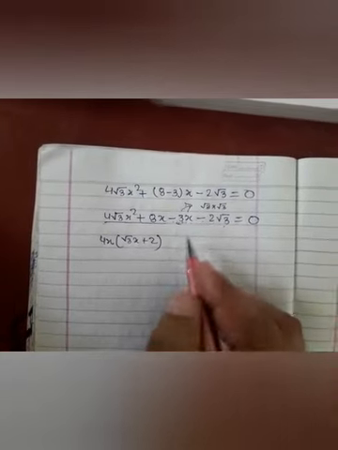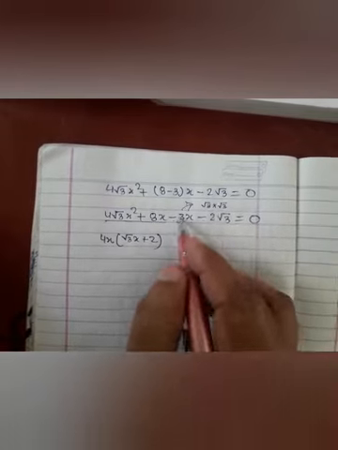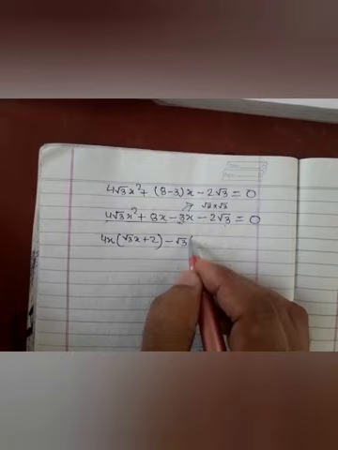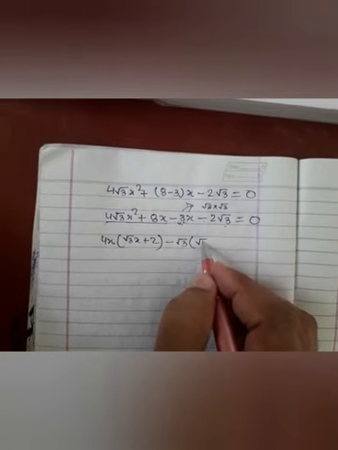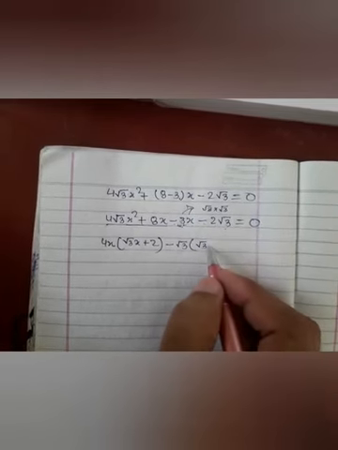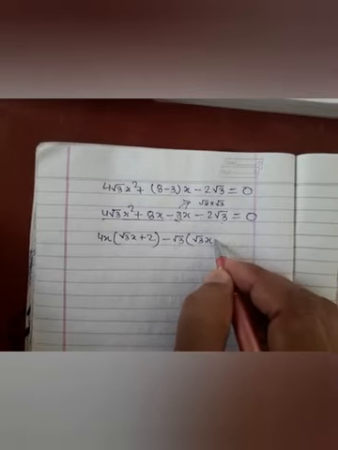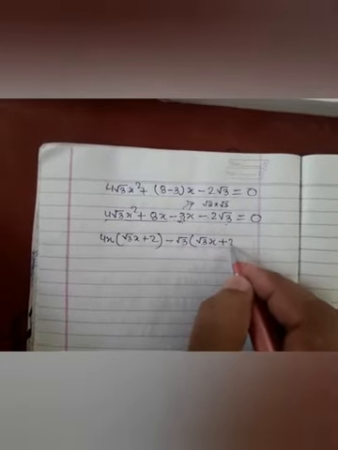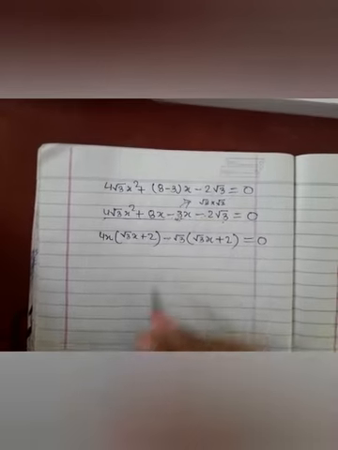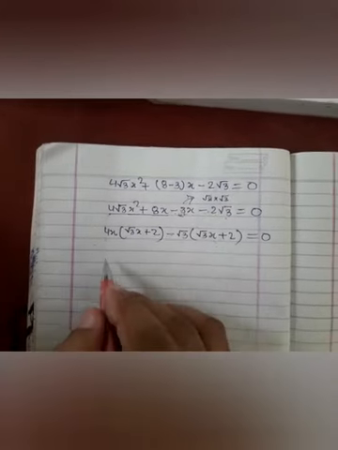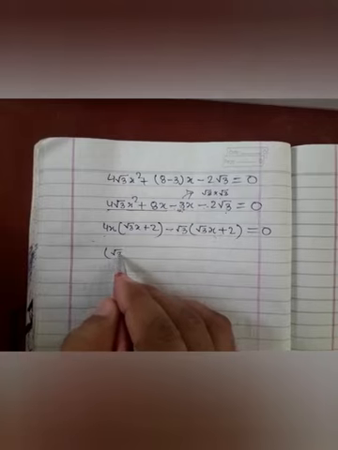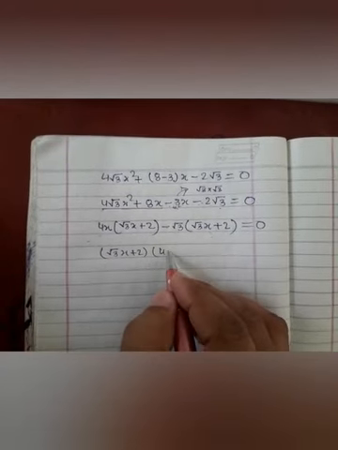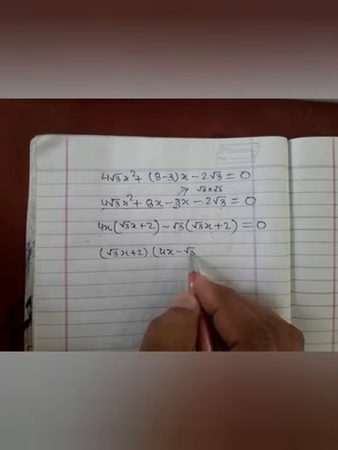So minus root 3 is common, and what remains is root 3 x plus 2 is equal to 0. In both, the common factor is root 3 x plus 2, and the remaining portion is 4x minus root 3 is equal to 0.